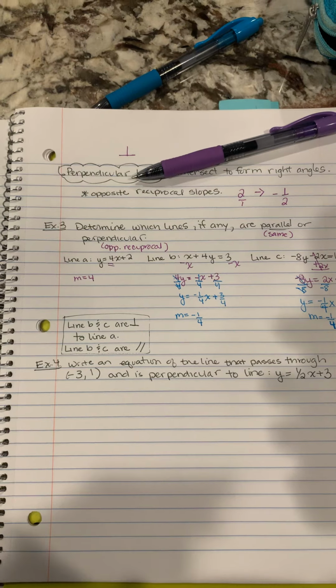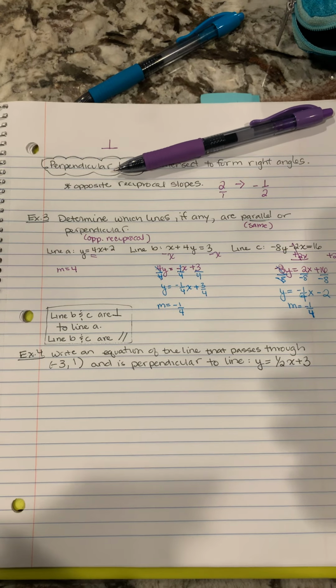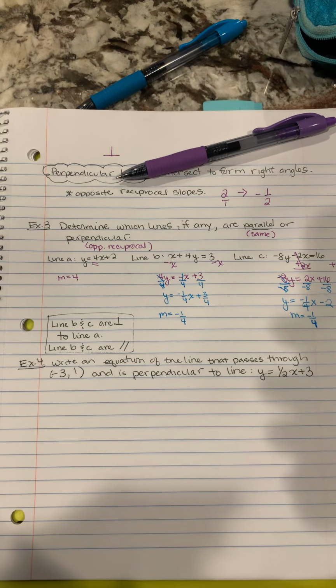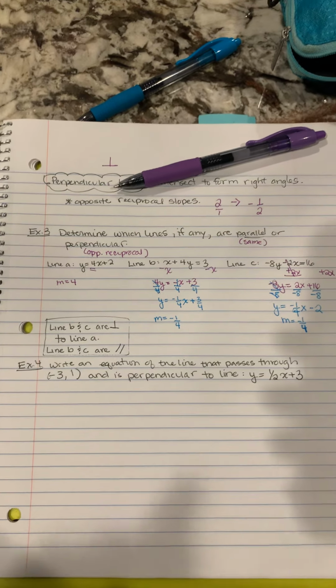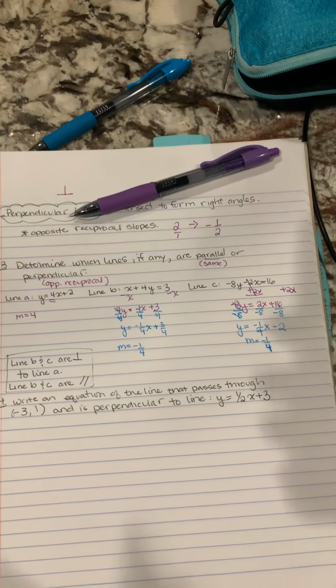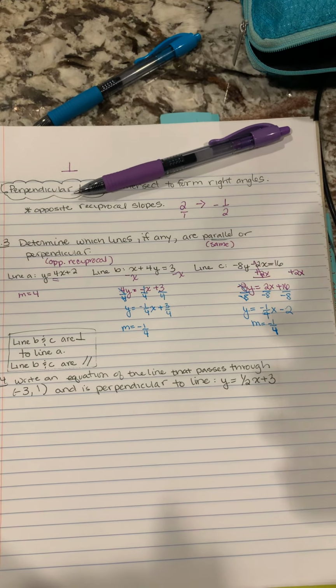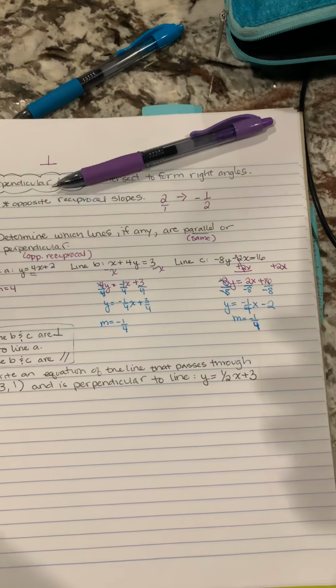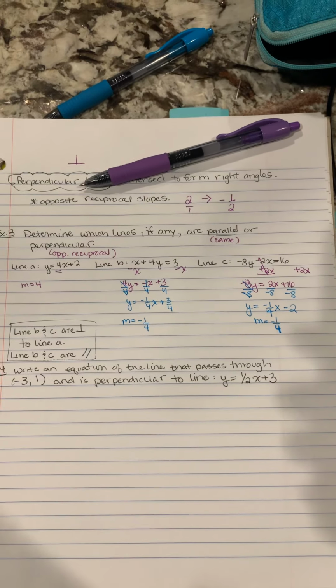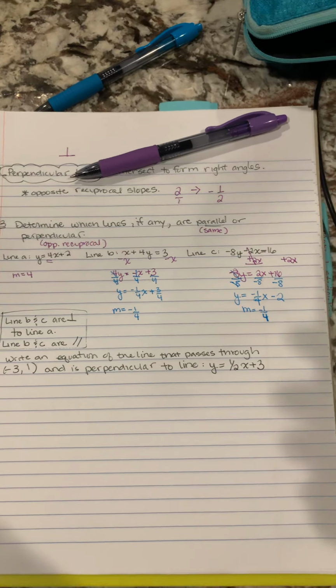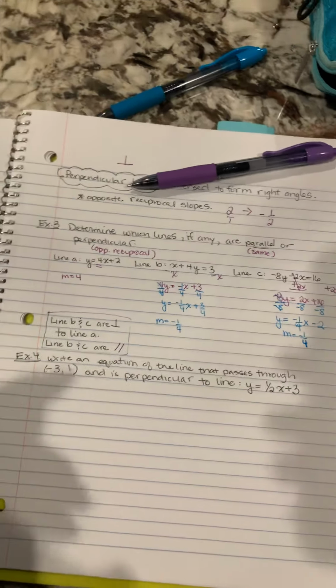Example 4 says write an equation of the line that passes through negative 3 and 1 and is perpendicular to the line y equals 1/2 x plus 3. So 1/2 x plus 3, we know our slope is 1/2.